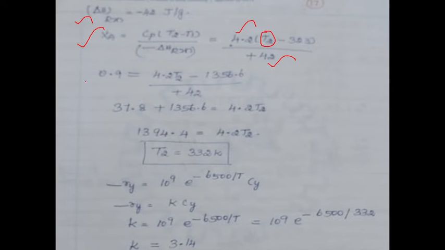The XA value is already given, XA or XY, that is equal to 0.9. So here the unknown is T2. By using this expression, calculate the T2 value. After rearranging this expression, finally we get T2 equal to 332 Kelvin.